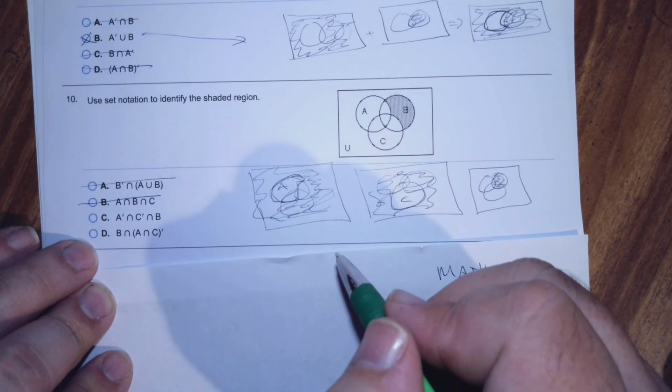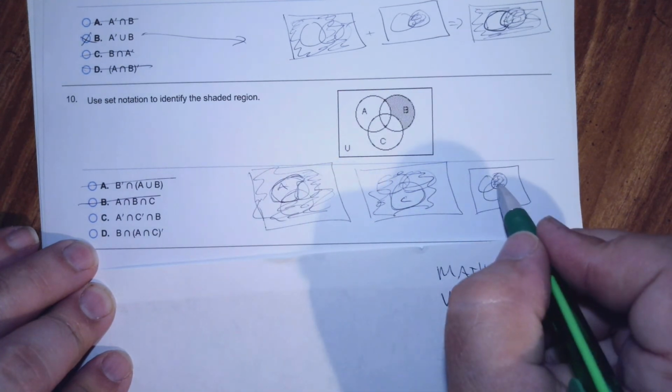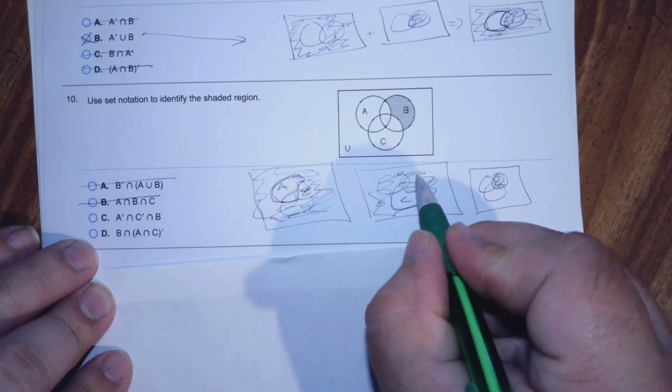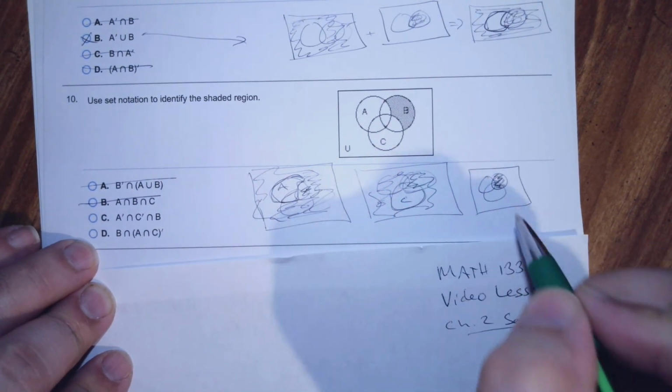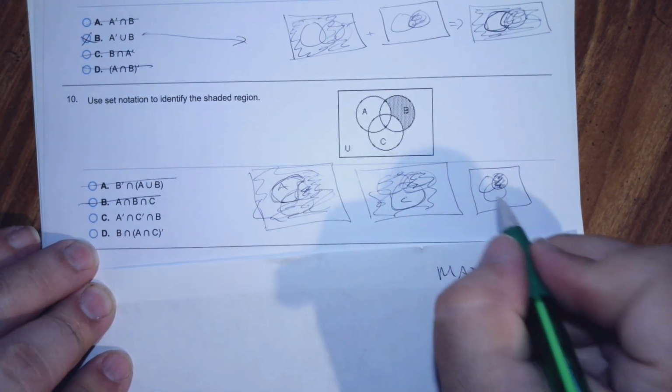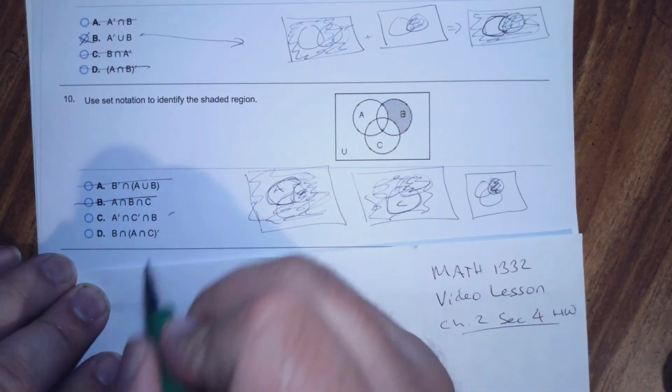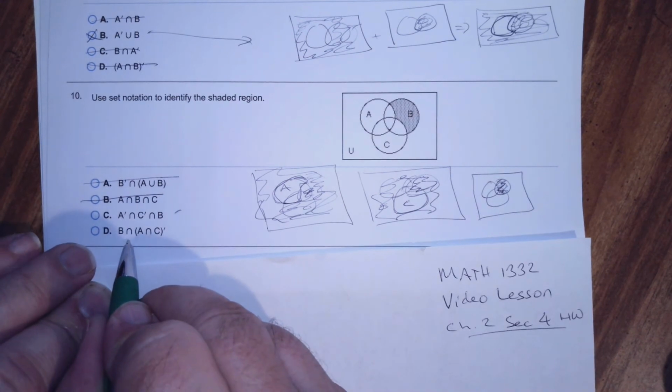That's good. So B is shaded. That part of B is shaded. So where the overlap is all that stuff. Okay, so that's looking good so far. B.